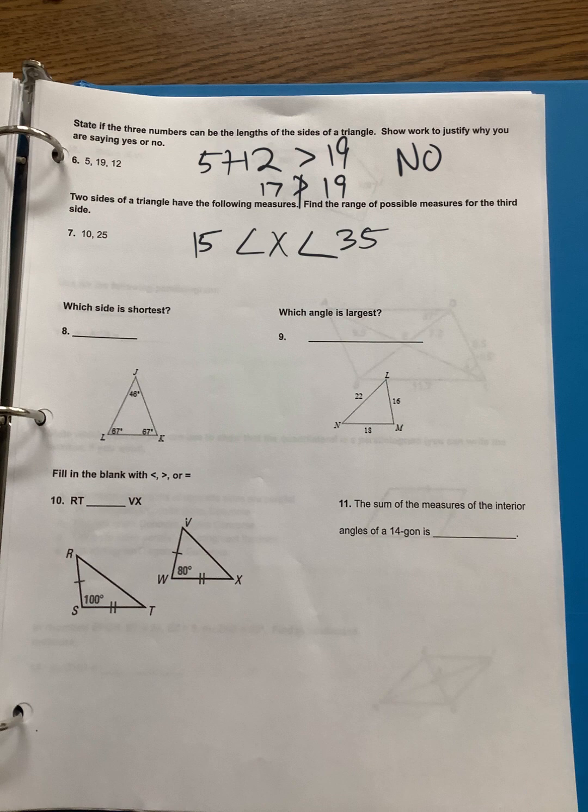Which side is shortest in this triangle down here? So we have, you're looking at the angles here. 46 degrees, is that what that is? Let me just blow this up.